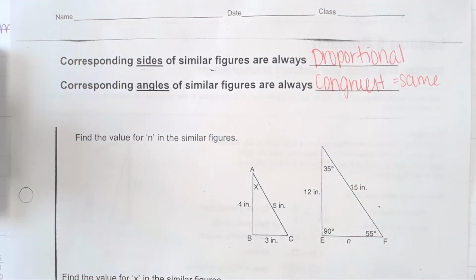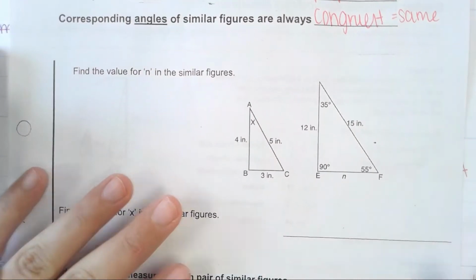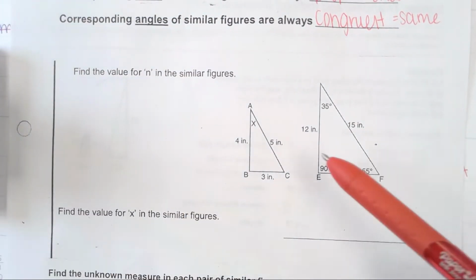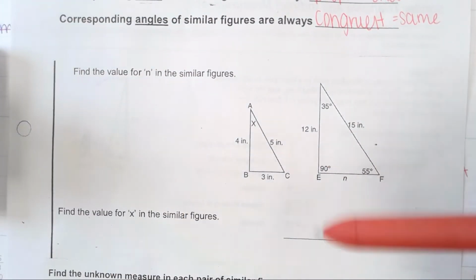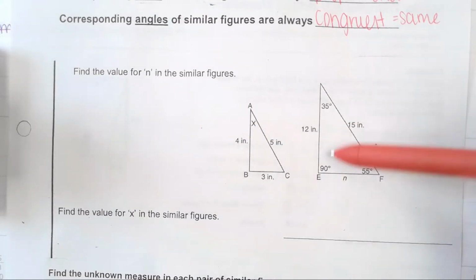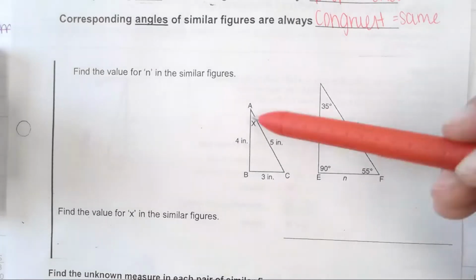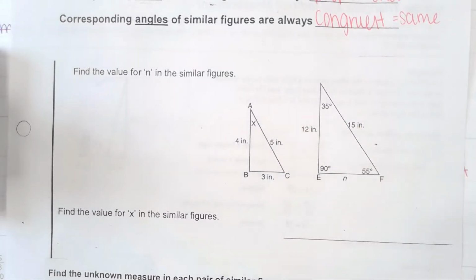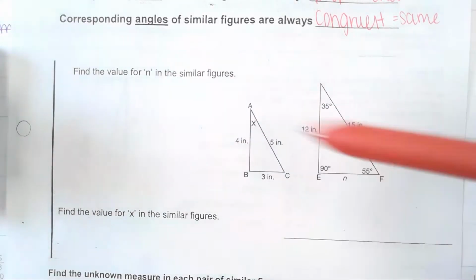So looking at this figure, they tell us that these two figures are similar. So similar, they're going to have the same shape, but they're going to be different sizes. So that's what similar means. Same shape, different size. Okay? So they want us to find the value of n.